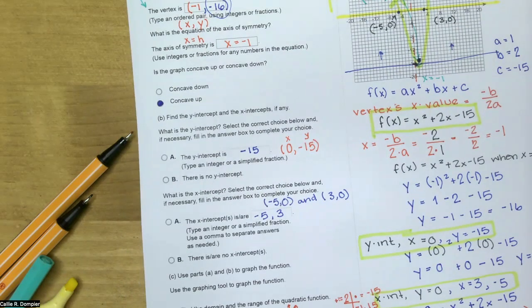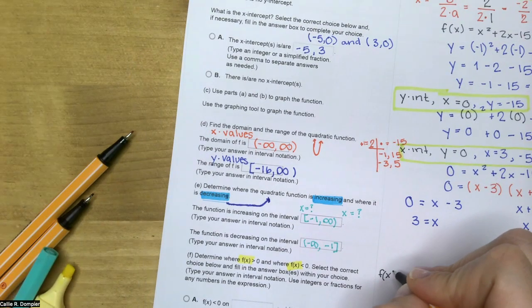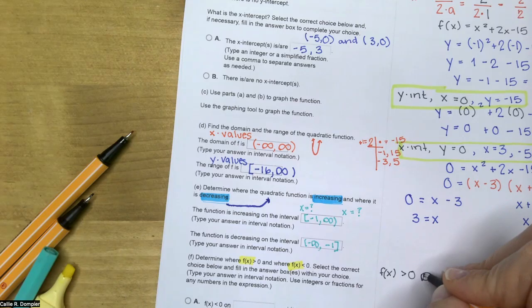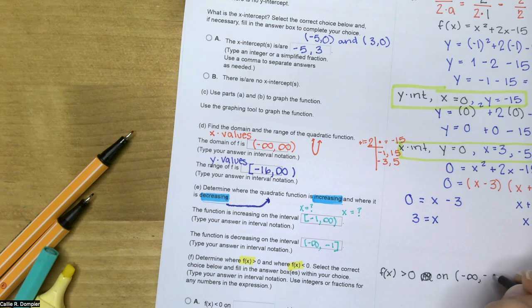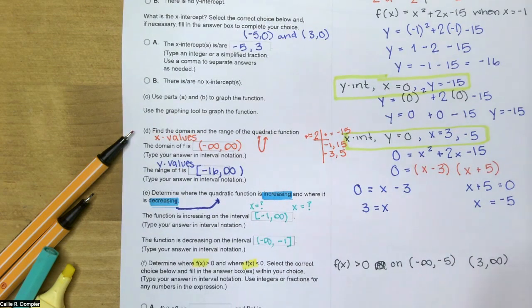Okay, so f of x, I'm just rewriting what we already wrote. F of x is greater than 0 on the interval -infinity to -5 and 3 to infinity, right? And up here at the graph, I wrote and. The symbol for and is that big uppercase U.